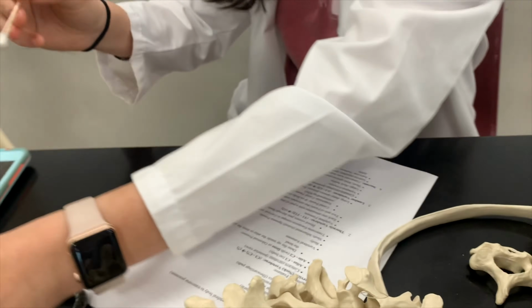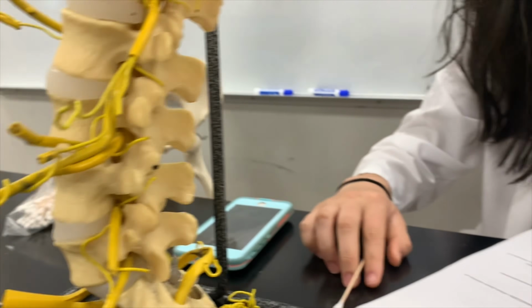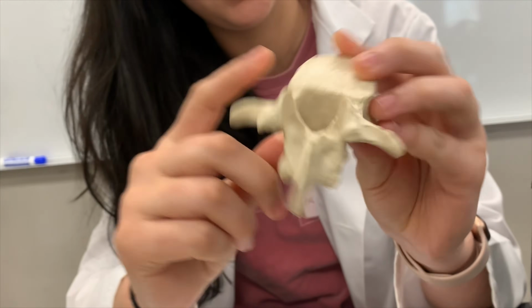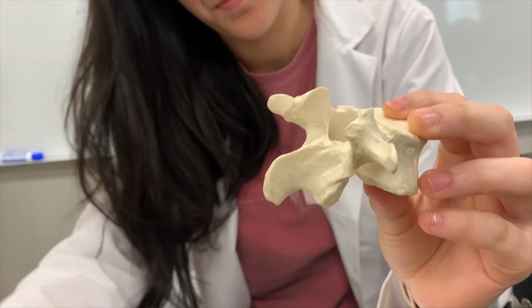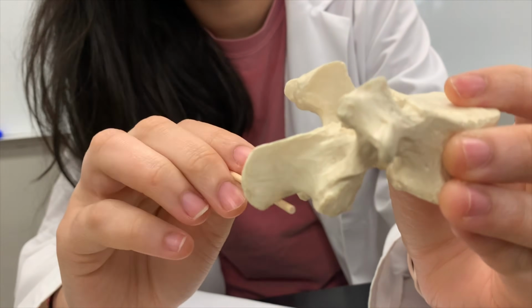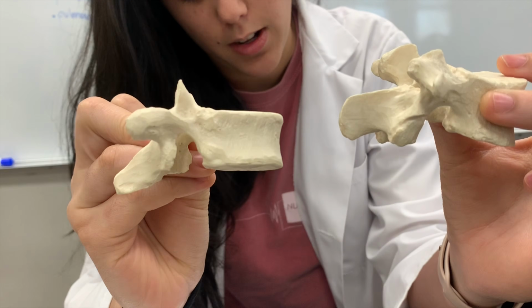There are 5 of those. You can see them right down here. 5 lumbar vertebrae, and they look like this right here. Some people say it kind of looks like a moose, if you can try and see that. A unique feature here, they have a really thick spinous process. So when you compare it to, say, a thoracic, notice the difference right there.